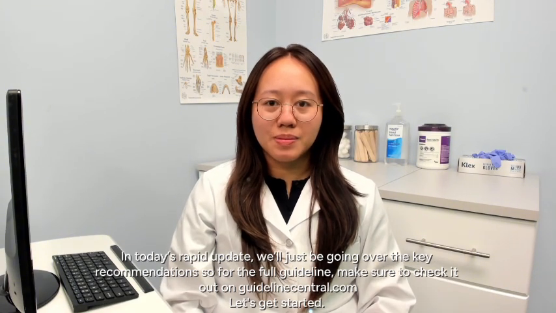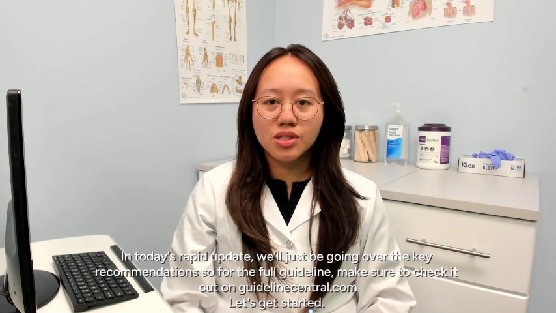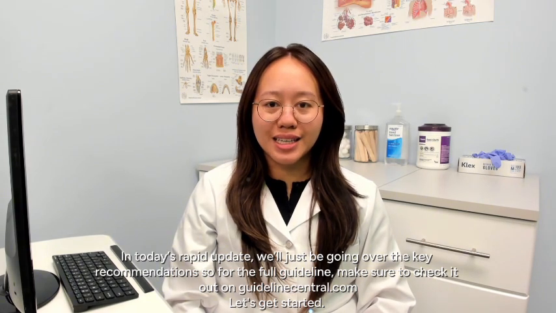In today's rapid update, we'll just be going over the key recommendations. So for the full guideline, make sure to check it out on guidelinescentral.com.